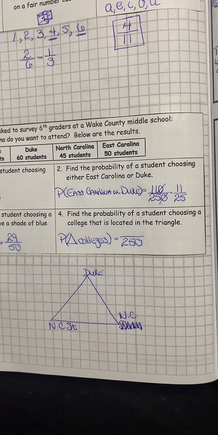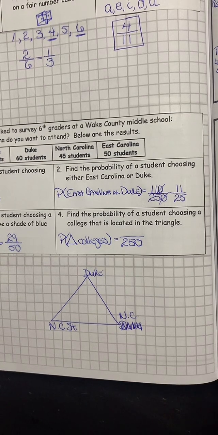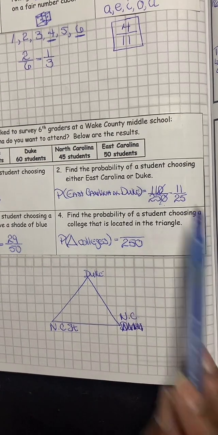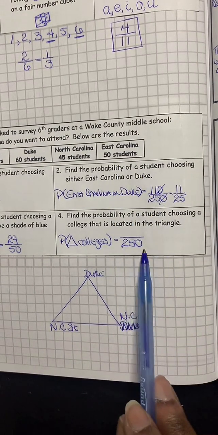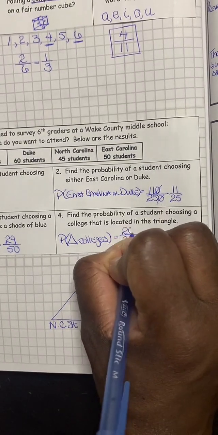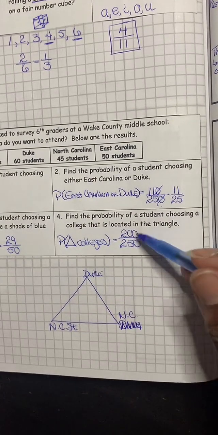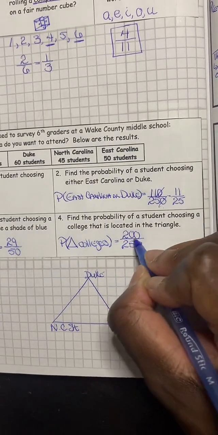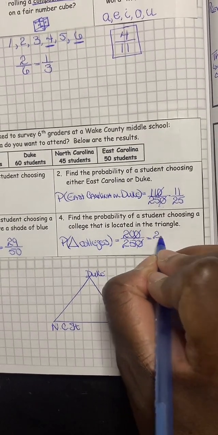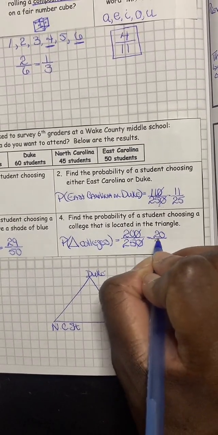Remember all this. Practice. Well, here's my thing. I'm constantly doing stuff. Okay, so we know there's 50. So if we take 50 away from 250, that's going to give me 200. And since both of them end in zeros, I can cancel out the zeros. And it'll give me 20 over 25.